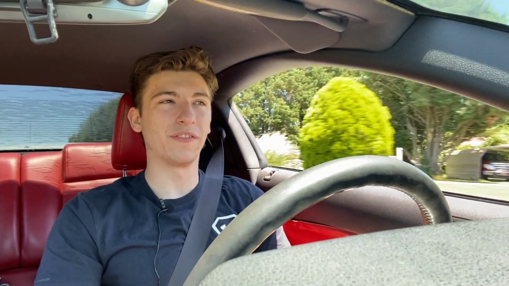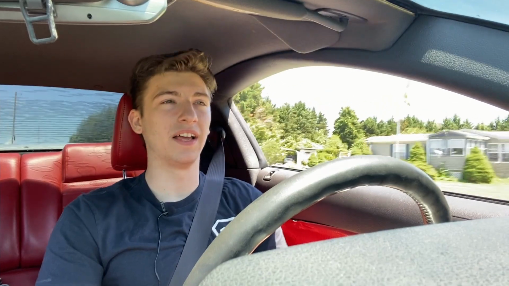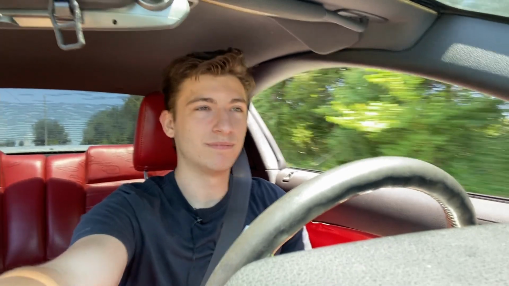Now the general rule of thumb, real quick, is that the higher you're revving, the more power you have, but the less fuel efficient you are. So if you're just cruising, you want to be in fourth, fifth gear. If you have 6 gears, you want to be in 6th gear. You want to be revving around 2,000 RPM.